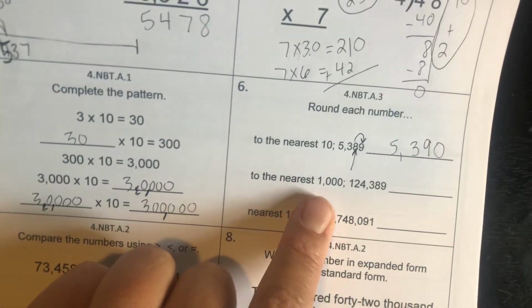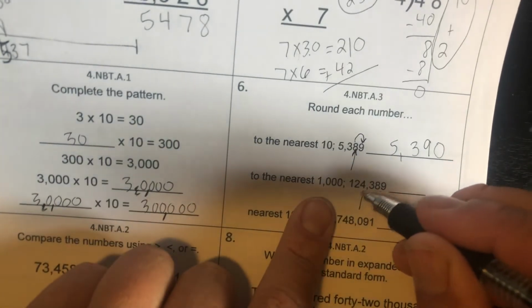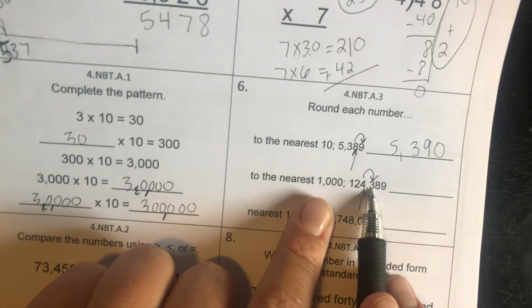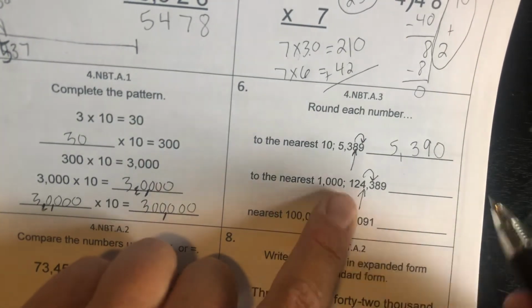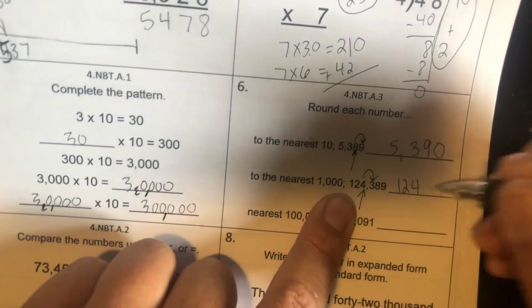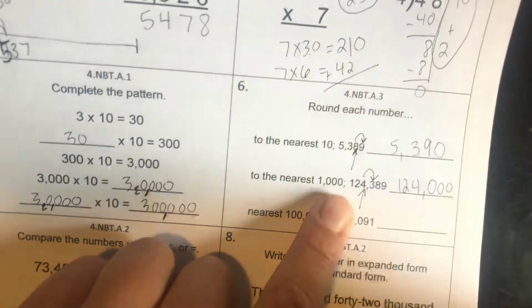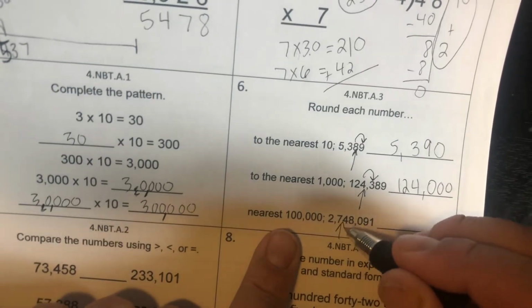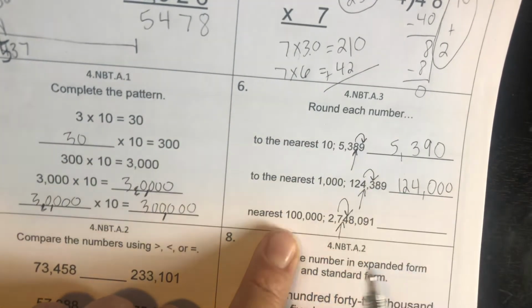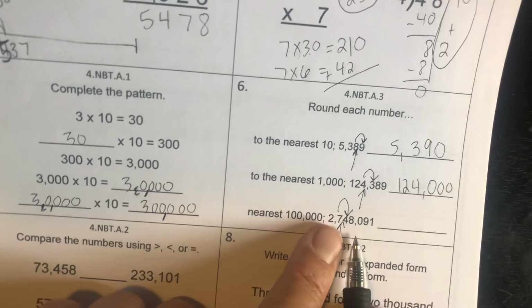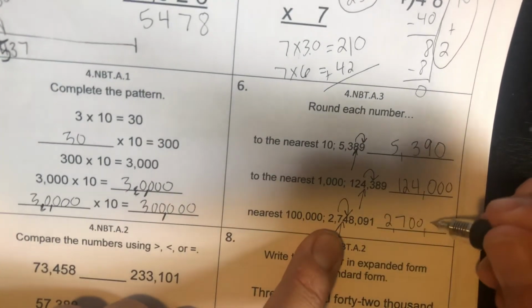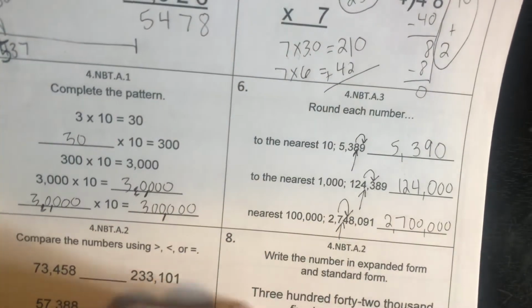To the nearest 1,000, which is this place value here, we look to the digit to the right. It is 4 or lower, so we leave the 4 alone, and the rest of the digits become zeros. To the nearest 100,000, which is this place value here, we look to the digit to the right. It is 4 or lower, so we leave the 7 alone and make the rest of the digits zeros.